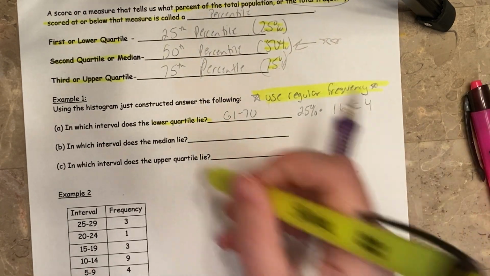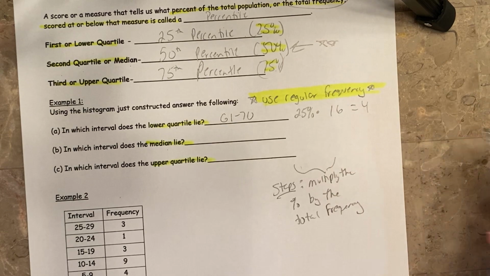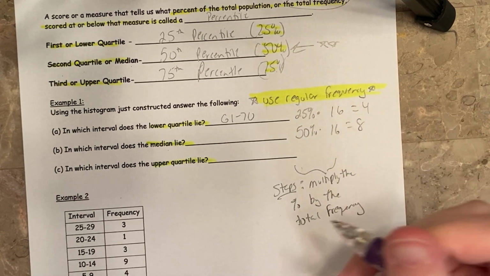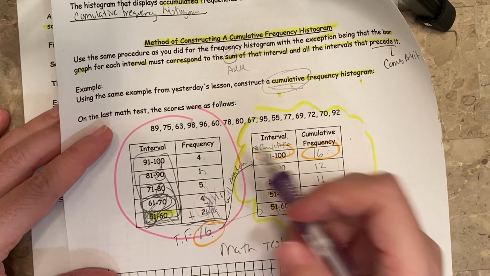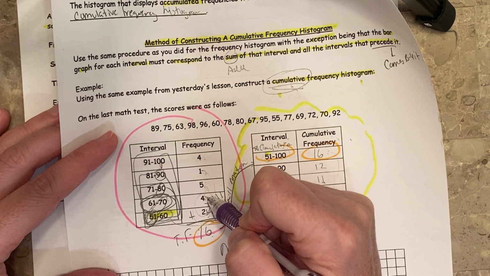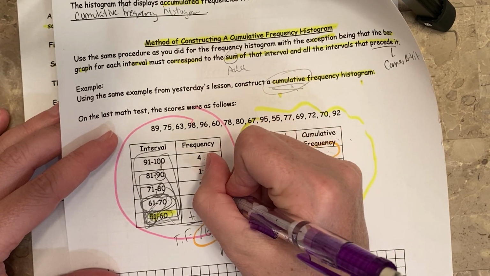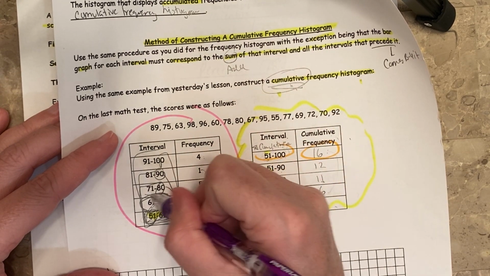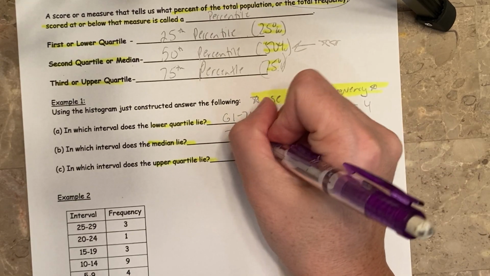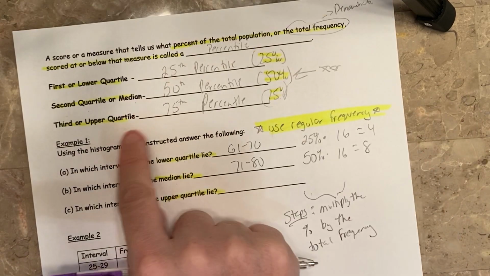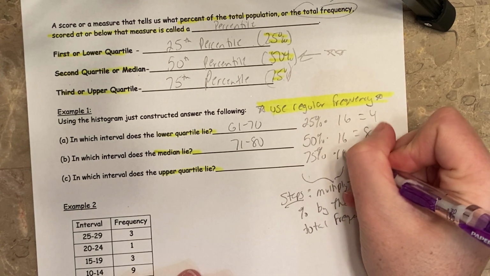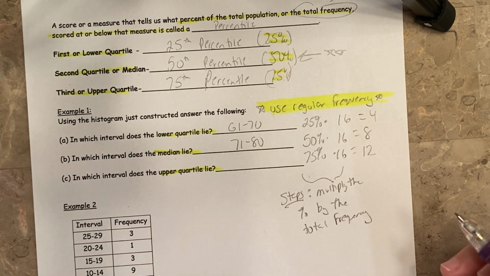Okay, the next one is your median. The median is half, and that's going to be 8. So if I start counting, 2 plus 4 is 6. 1, 2, 3, 4, 5, 6, 7, 8. So the 8th person is 71 to 80. Upper quartile is going to be 75%. So 75% of 16 is 12.